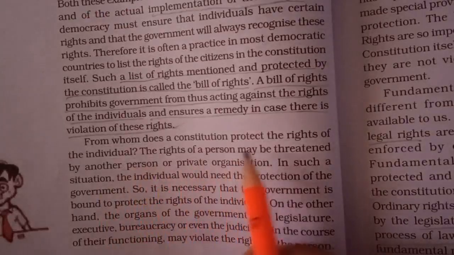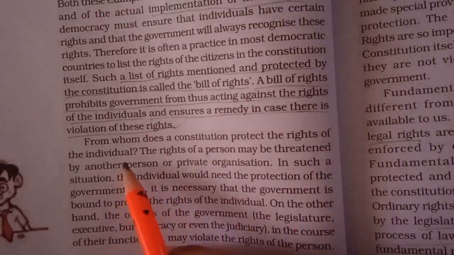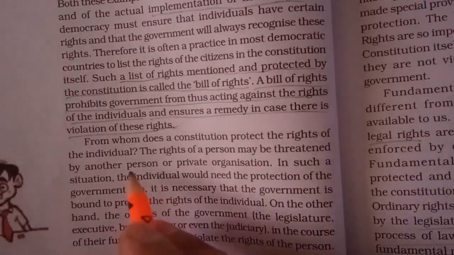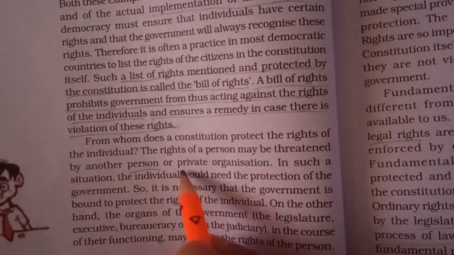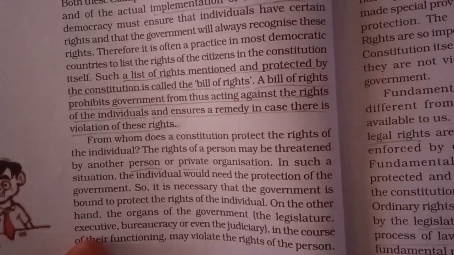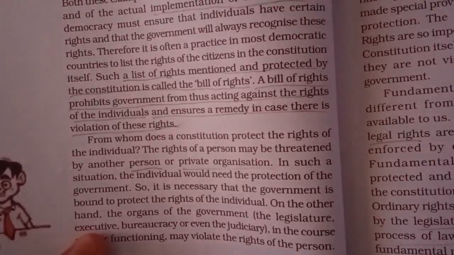From whom does the constitution protect the rights of individuals? Who can threaten or challenge our rights? A particular person can challenge our personal rights, or a private organization, or our government. In such a situation, the individual would need the protection of the government. So it is necessary that the government is bound to protect the rights of the individual. It is the responsibility of the government, instead of violating the rights of the individual, to protect them.